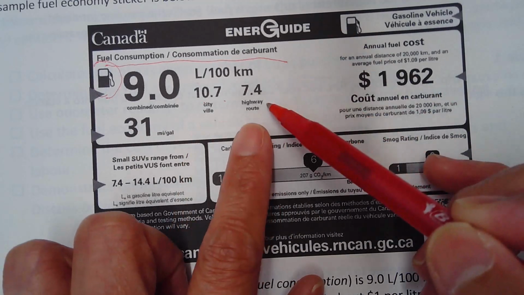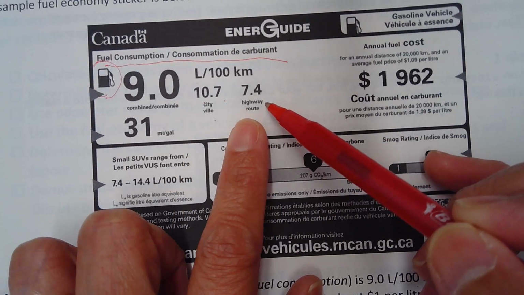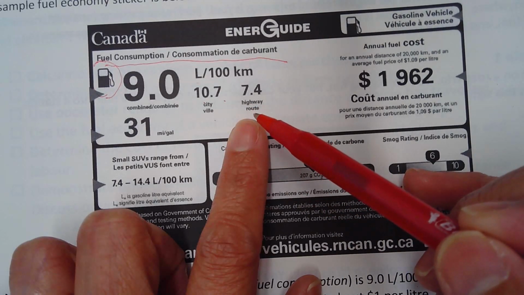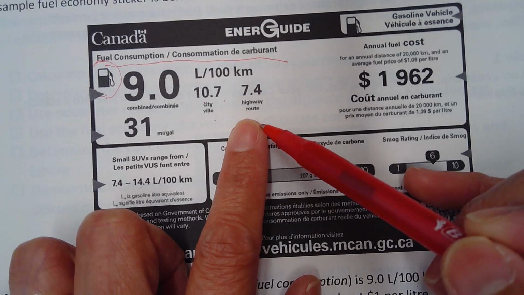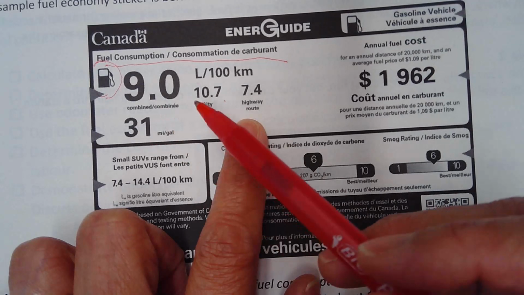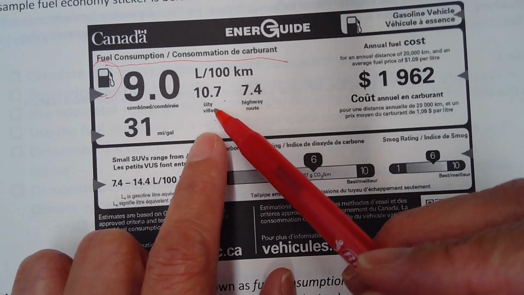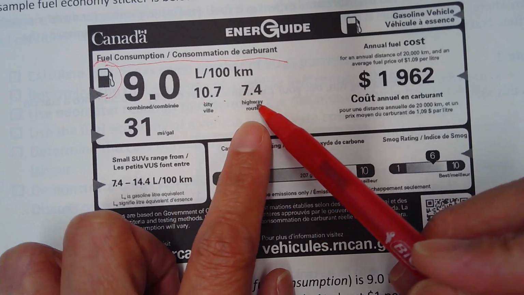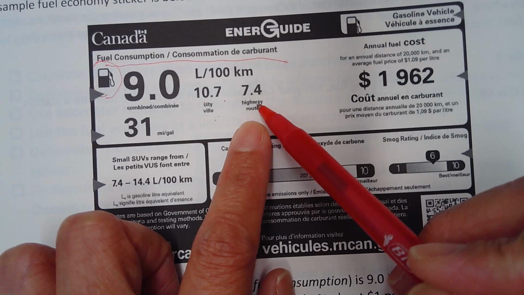And then highway driving is 7.4. So the fuel economy, how much fuel we use, depends on where we drive, right? The city would be 10.7, slightly higher. And then on the highway, it's 7.4, which is slightly lower.